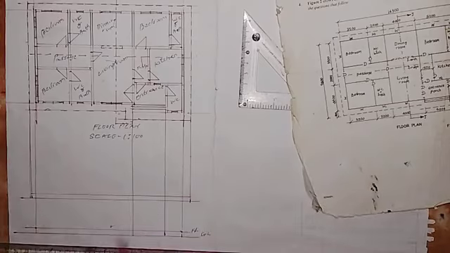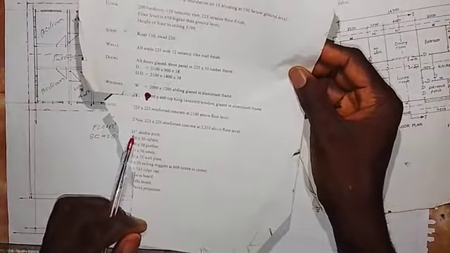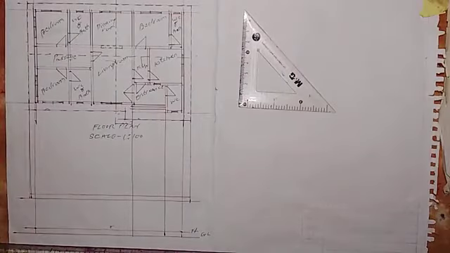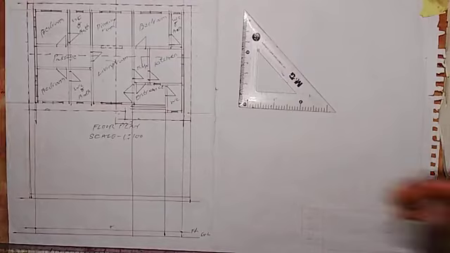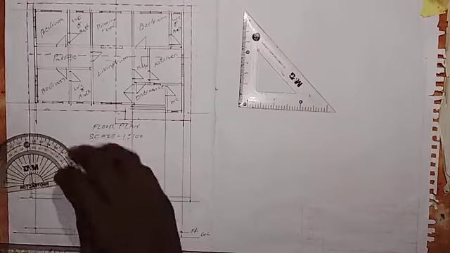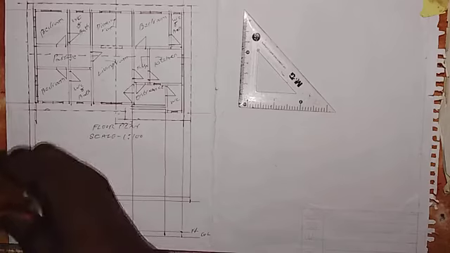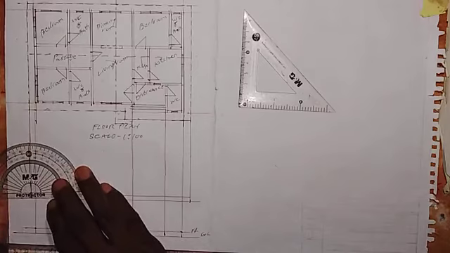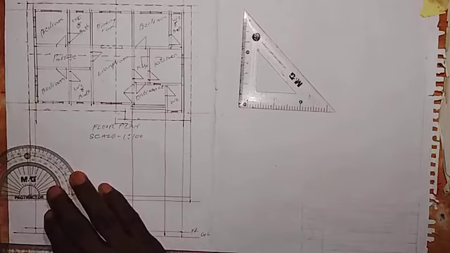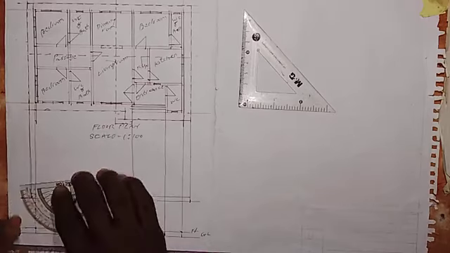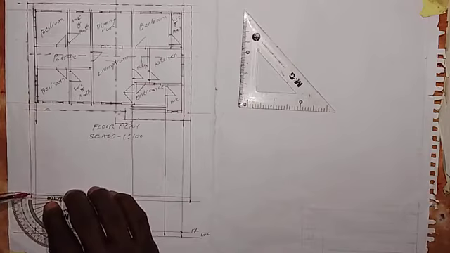So next, we now have the pitch angle. The pitch angle here is 35 degrees. I'm going to make use of my protractor to take the pitch angle. I'll come to this point on the facial board with my protractor, and I need to locate it very well.